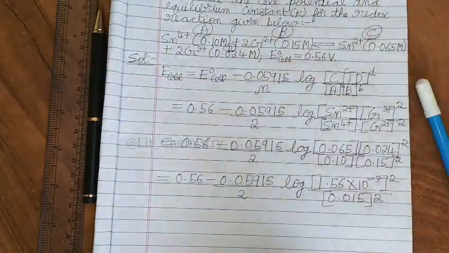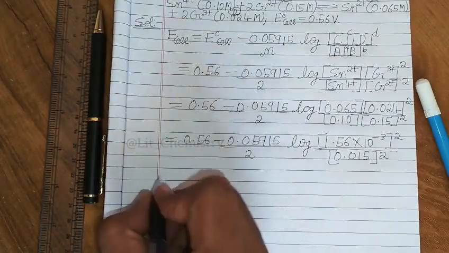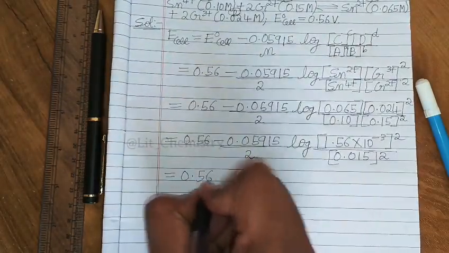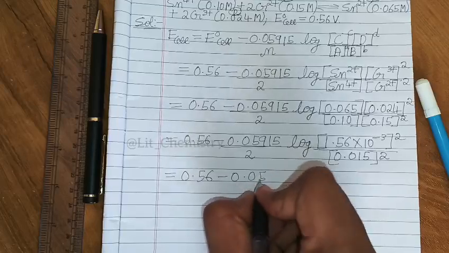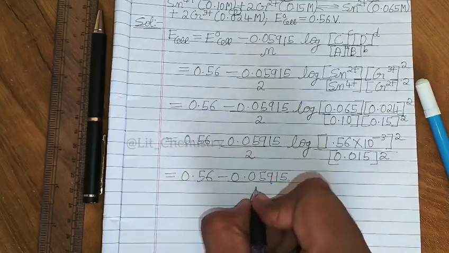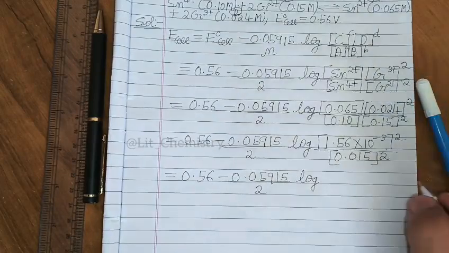Okay, so next step, we write this as it is, 0.05915 divided by 2 log.